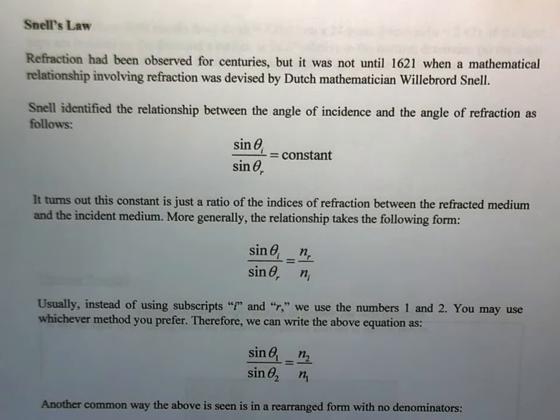So in the last video, we just started to introduce the concept of refraction. Now with everything in physics, there's going to be some math attached to it. So we're going to start to look a little bit at the math, and this is going to extend for a little bit of time.